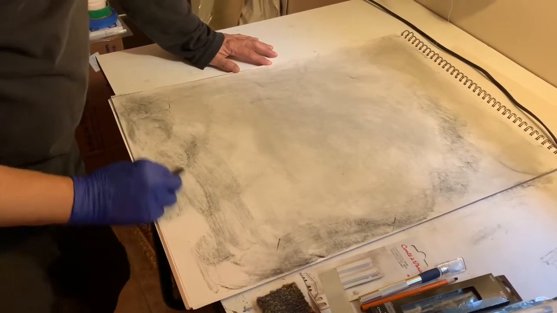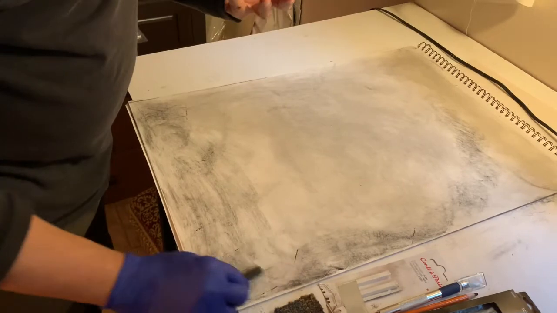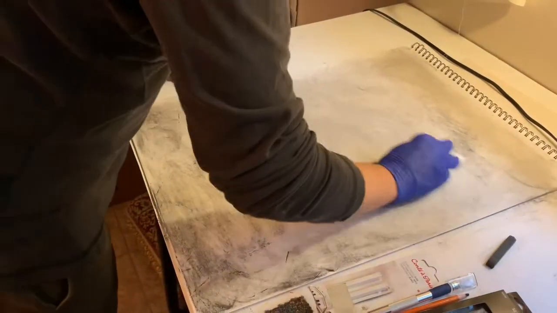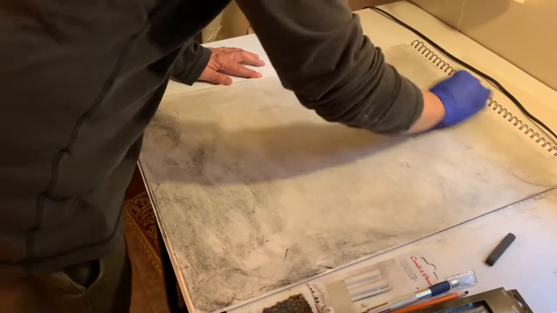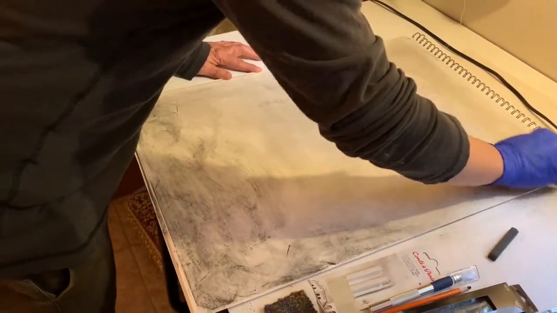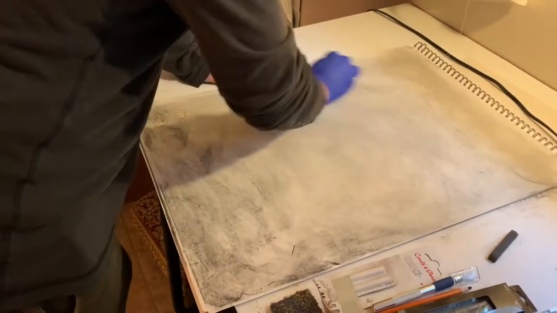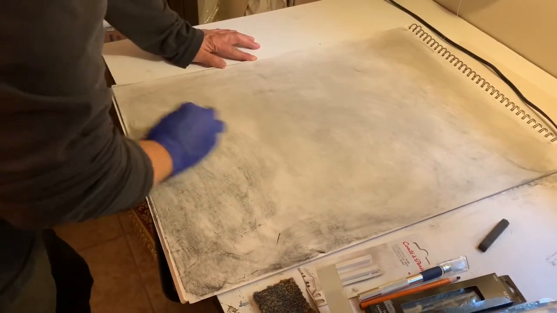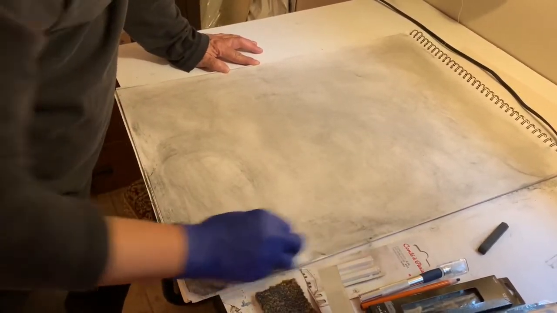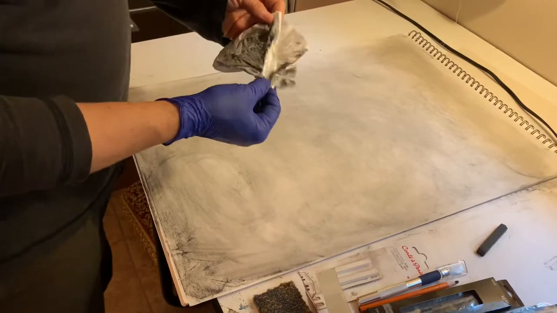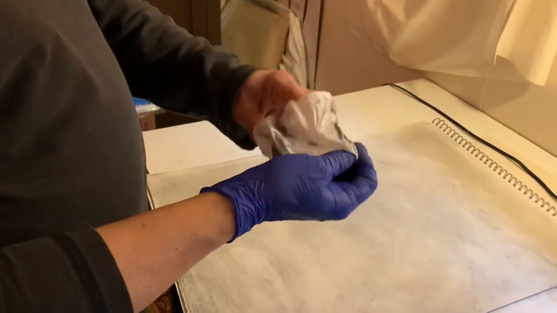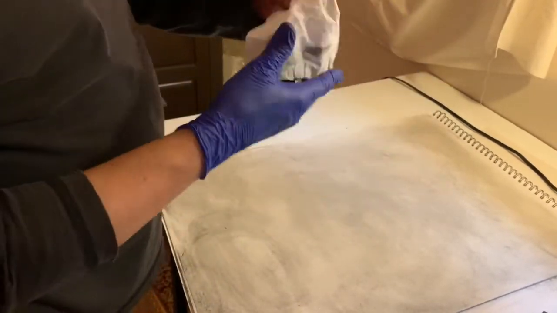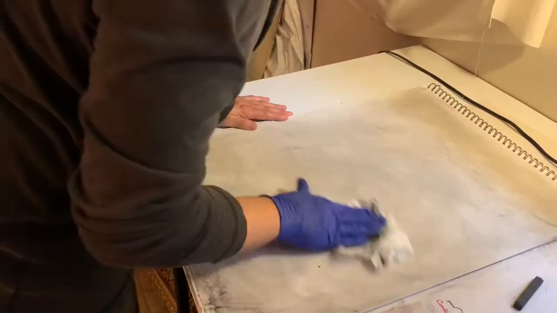This paper is brilliantly white. It's very light. So that's another reason to be able to tone it down. I can even, if I want to take some off, I just go to a clean area and it'll start taking some off.